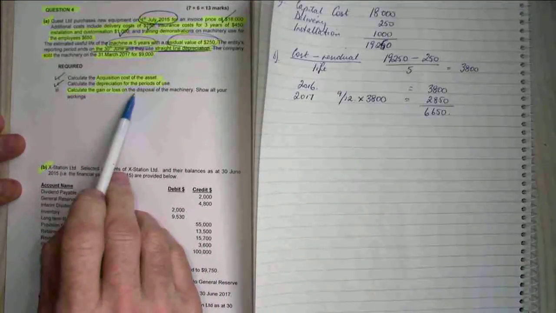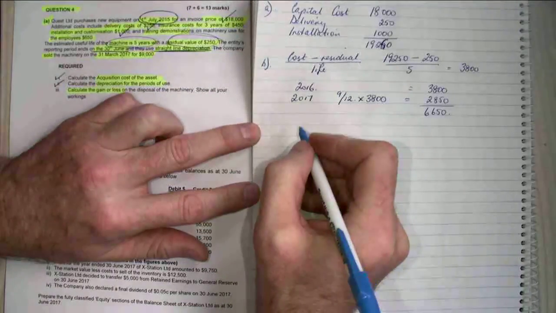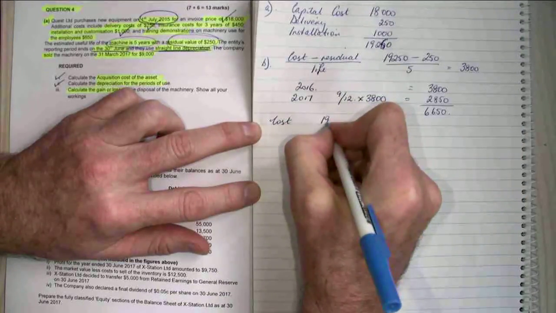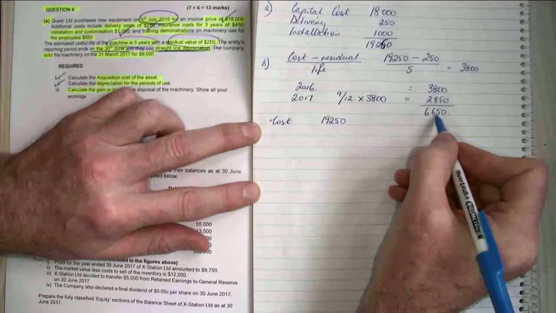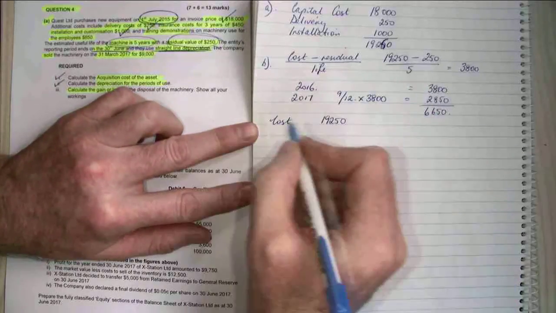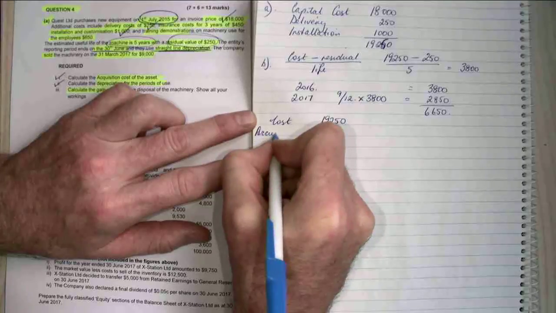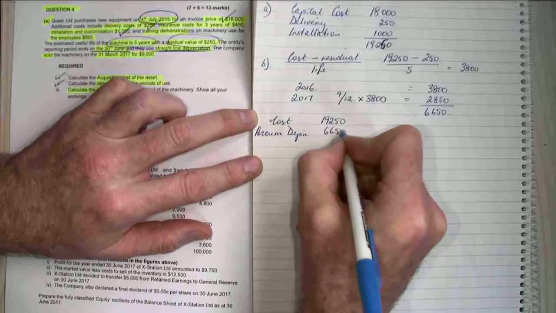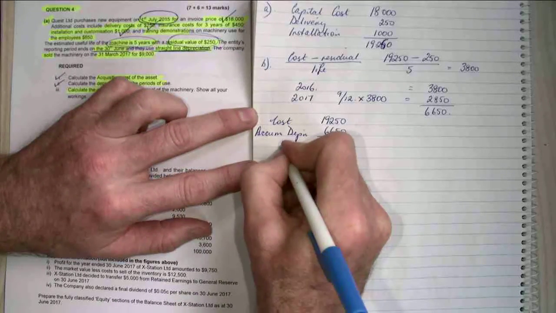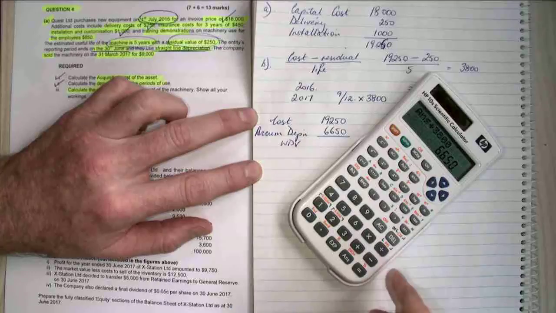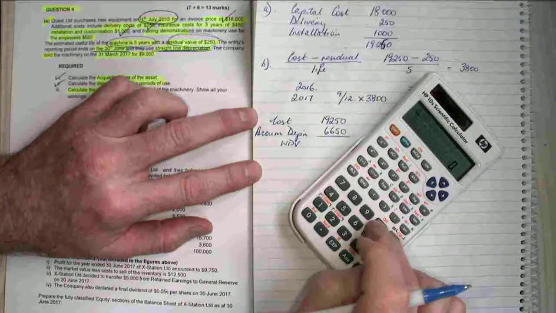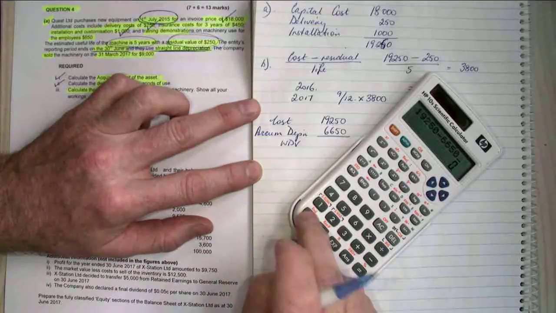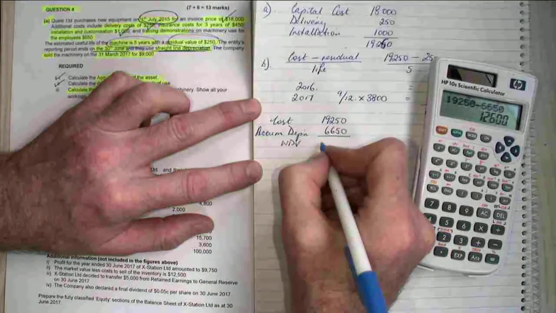And now we've got to calculate the gain or loss on the disposal of the asset. So calculating the gain or loss, I have the cost, which is 19,250. My accumulated depreciation is the sum of the two depreciations, 6,650, which will give me a written down value. So 19,250 minus 6,650 equals 12,600.